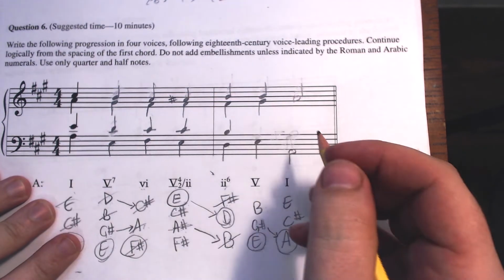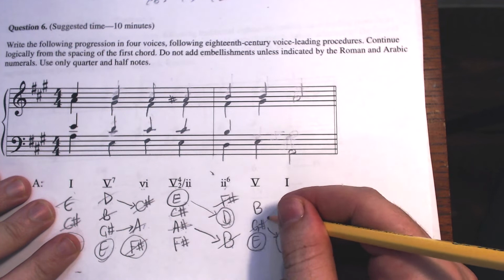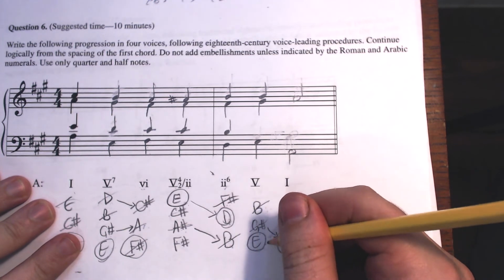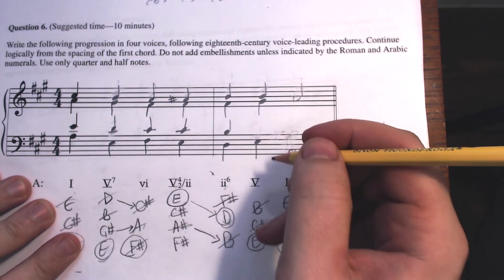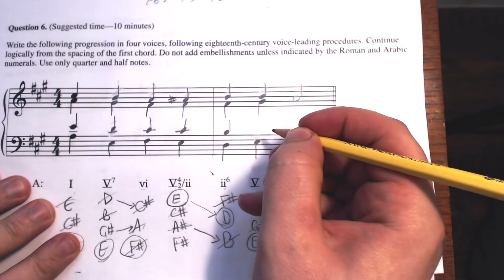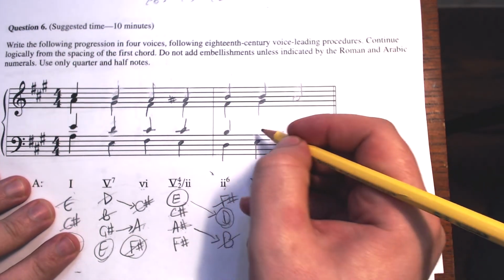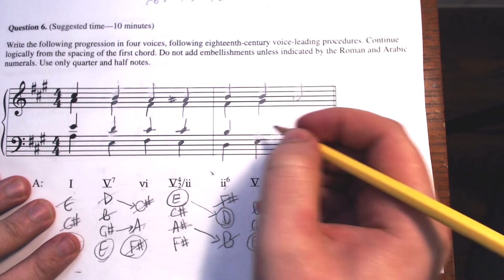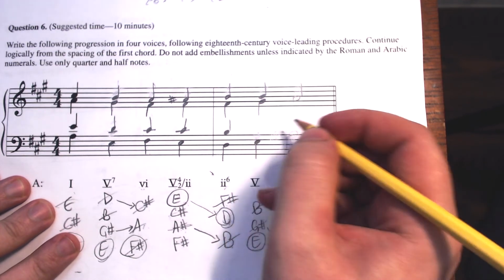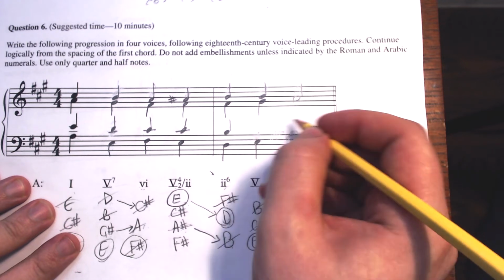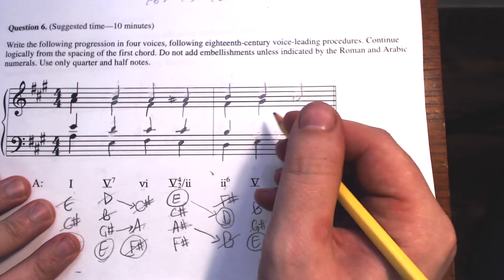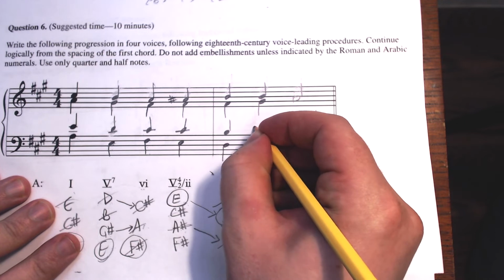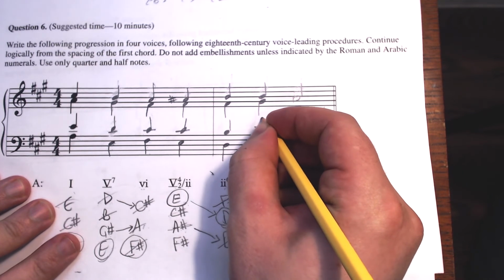Okay, and that's the alto. So we've got E, G sharp. We've got everyone. Can we double the E? I think we can. You could stay on B, but you're probably going to end up writing parallel octaves. I guess you could go B to C sharp there, but let's just skip to E. Write the best chord we can right here.